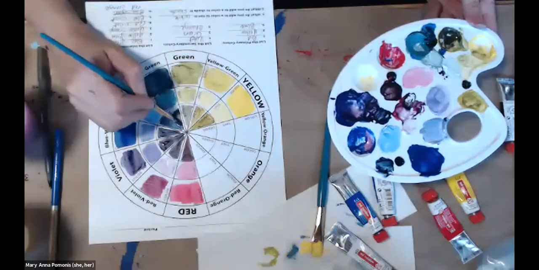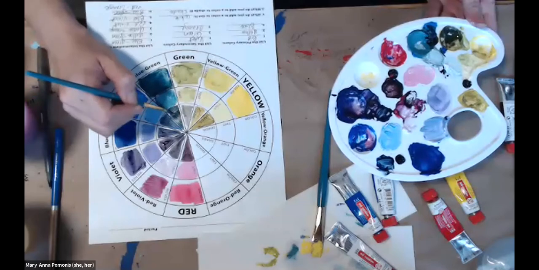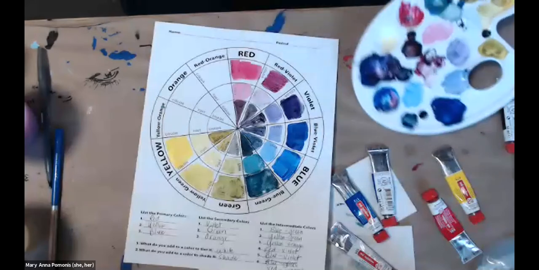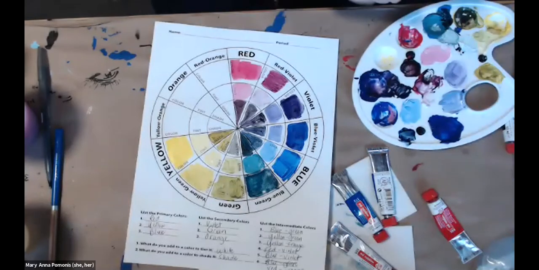And actually the shade of blue-green is a really beautiful color. Gorgeous. Okay. I'm gonna flip it around and I'm gonna focus on our yellow oranges.